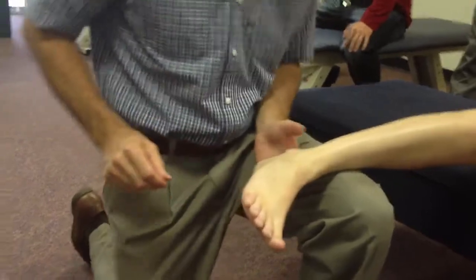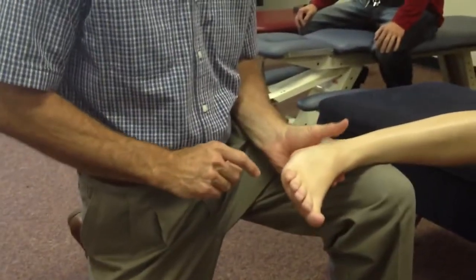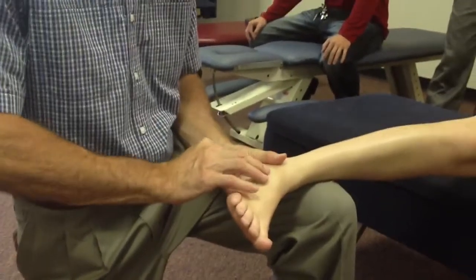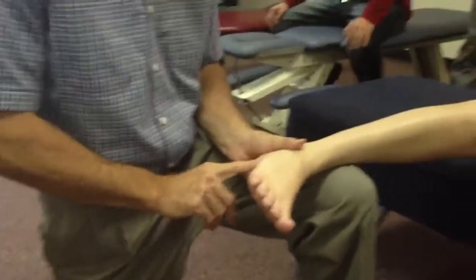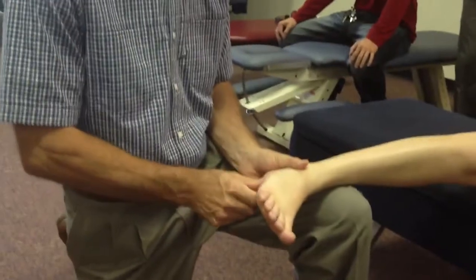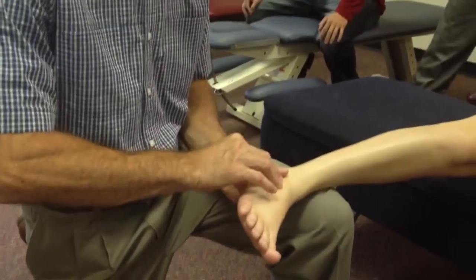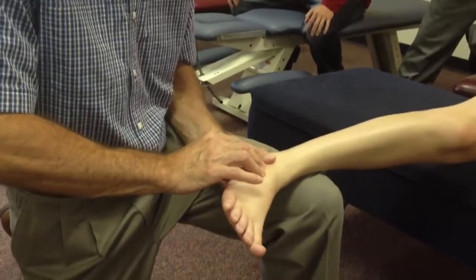To motion palpate the cuboid, you're going to come in and stabilize the calcaneus. You're going to grab a hold of this, which, remember, just fall into this indentation just proximal to the fifth metatarsal, and you're going to be moving it up.